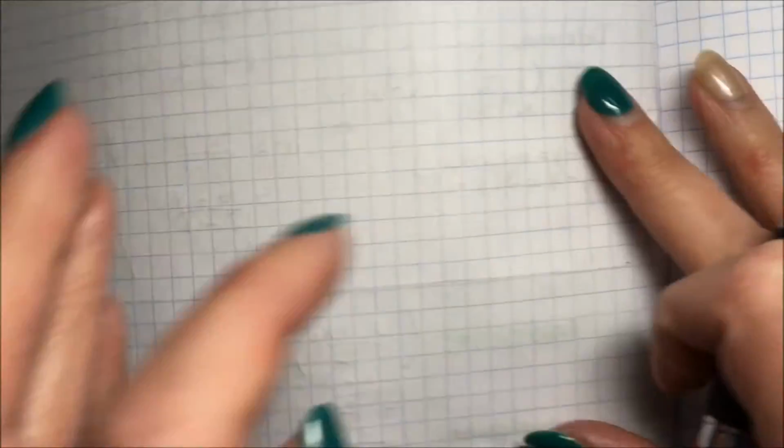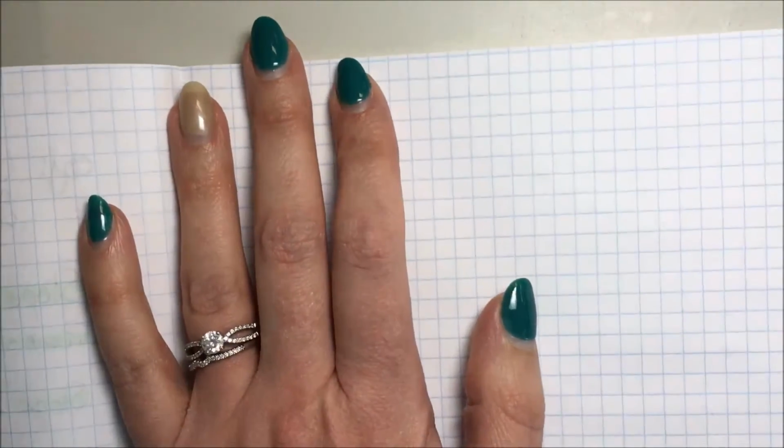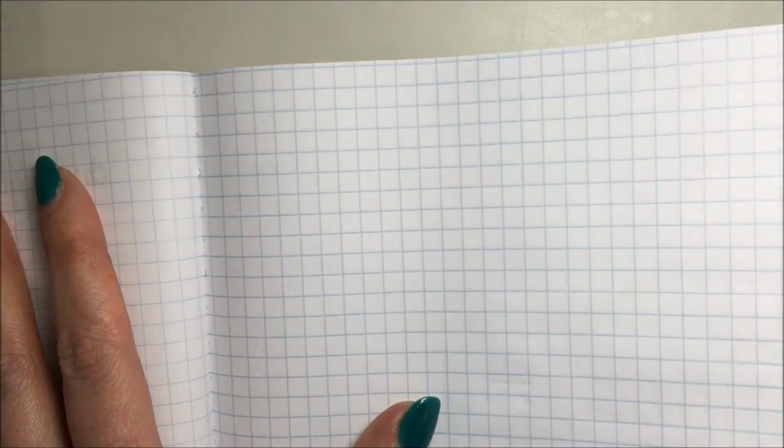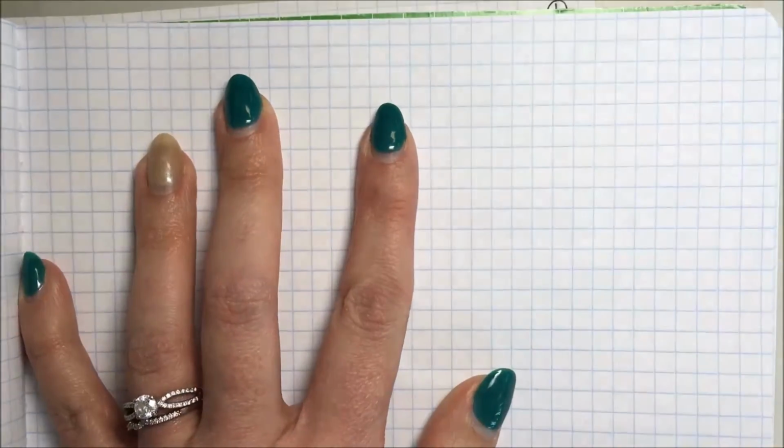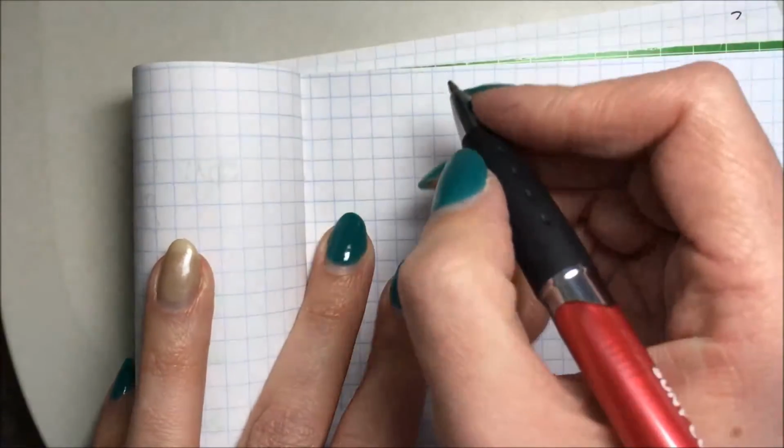So two lines are parallel if they're on the same plane and they never intersect. Two lines are skew if they are on different planes and never intersect. And two lines are perpendicular if they're on the same plane and they intersect at a right angle.